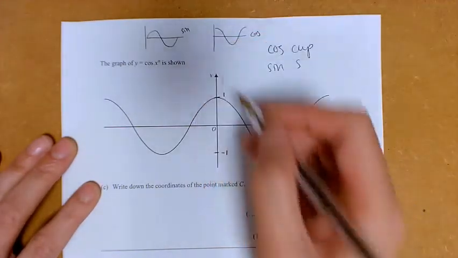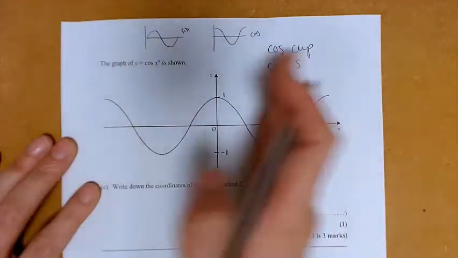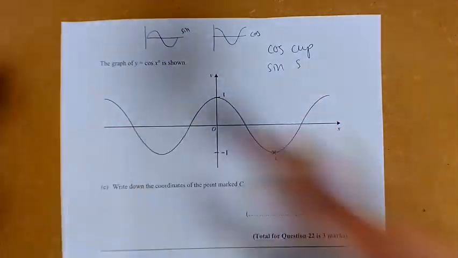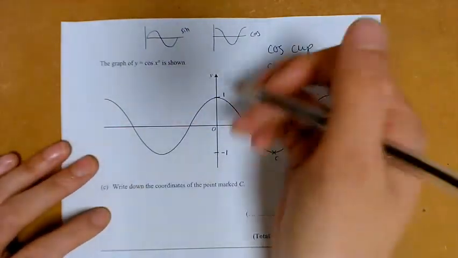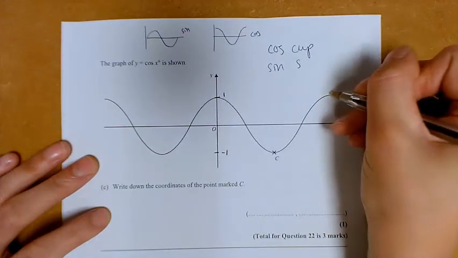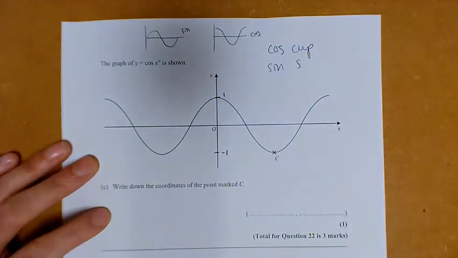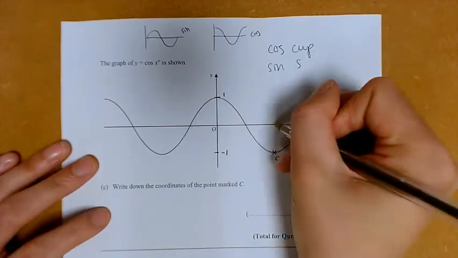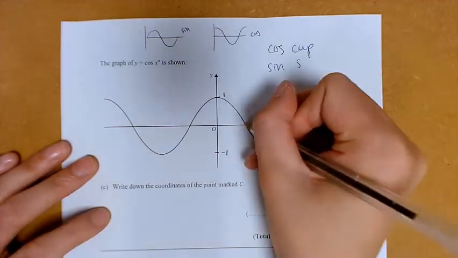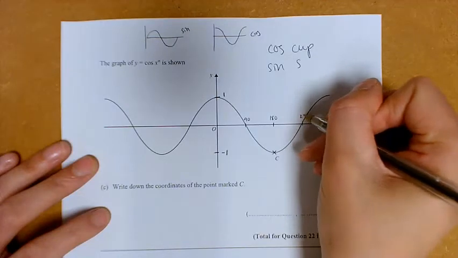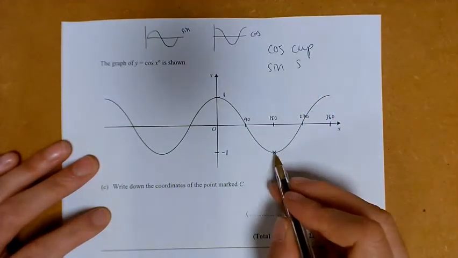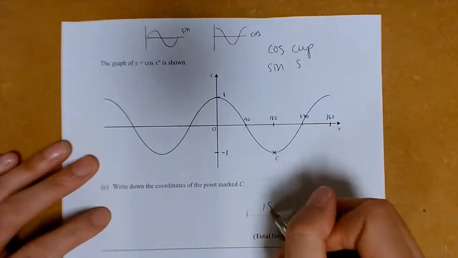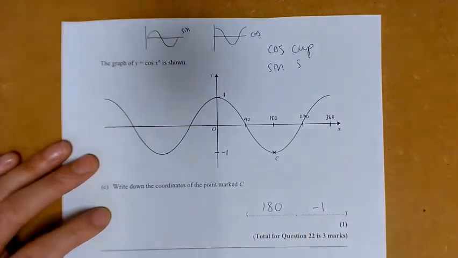They both go from 1 to minus 1, and they repeat over 360 degrees. And of course, if they're transformed, they can do different things, but generally they go from 0 to 360, and then they keep repeating and repeating, and that's how we get a wave. So I know that this is 360, so I know that this is going to be 180, we have 90 here, and we have 270 here. So this coordinate here would be 180 across and down to minus 1.